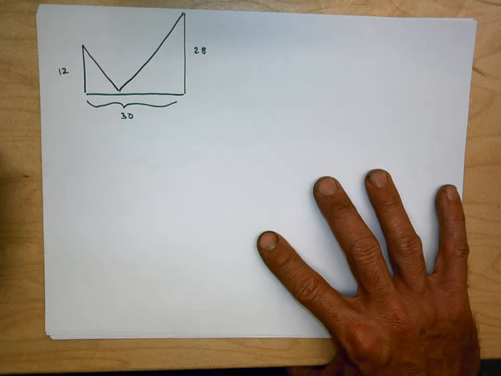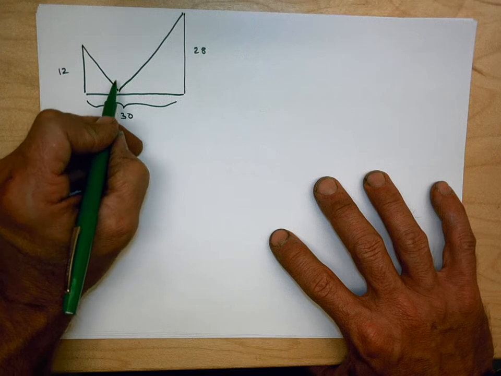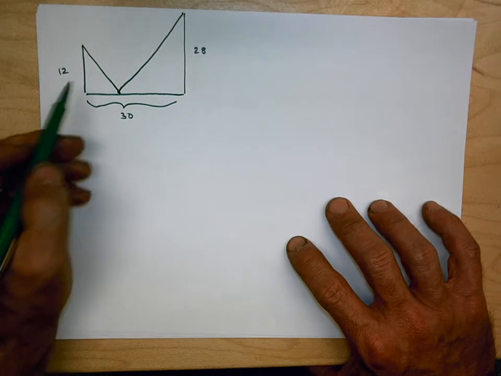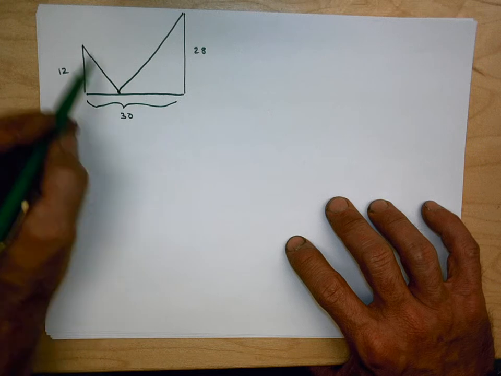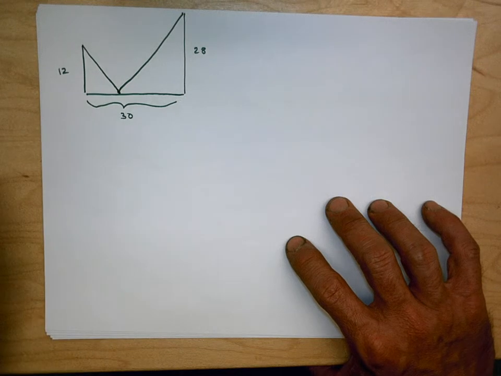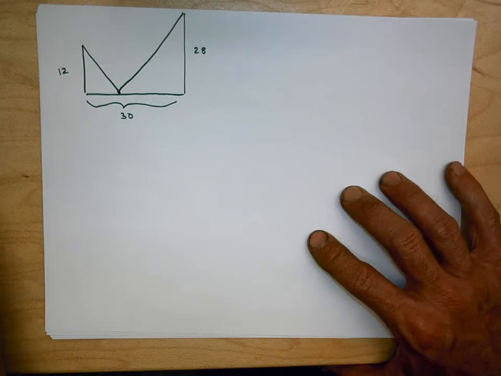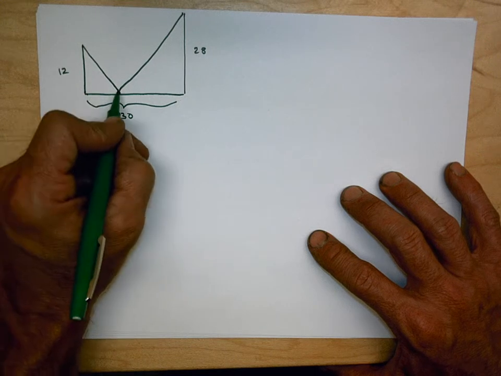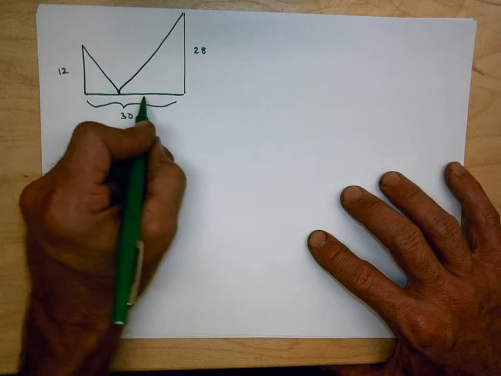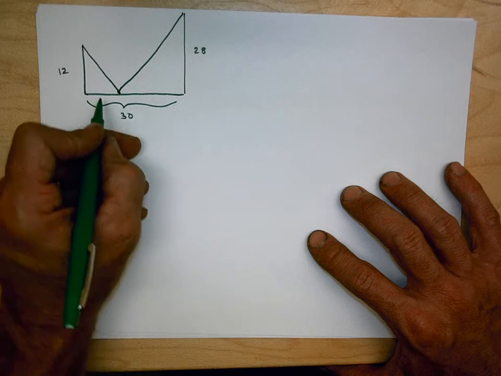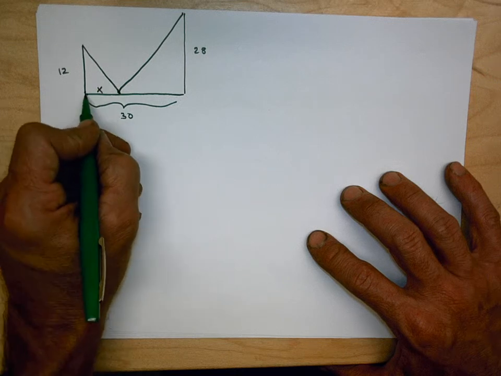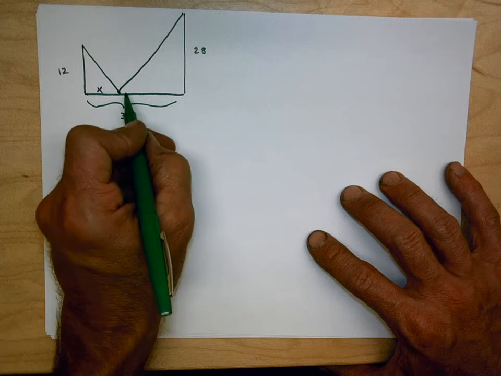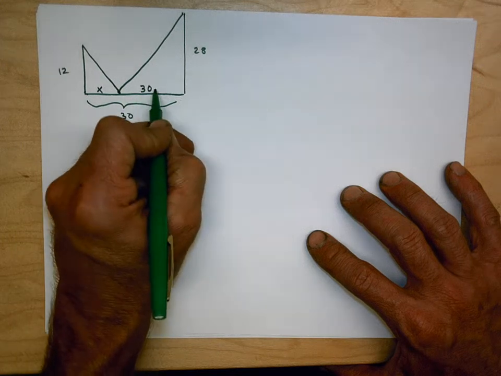And the question is, where should we stake that wire in the ground in order to minimize the amount of wire that's used in this process? All right, so if we start at the left here, since we don't know where this is going to be yet, I've just kind of arbitrarily put it right here. Let's call that x. That's how far from the left pole we would be when we stake this in the ground. This leaves us over here with 30 minus x.